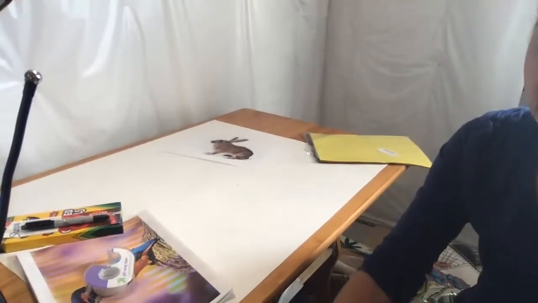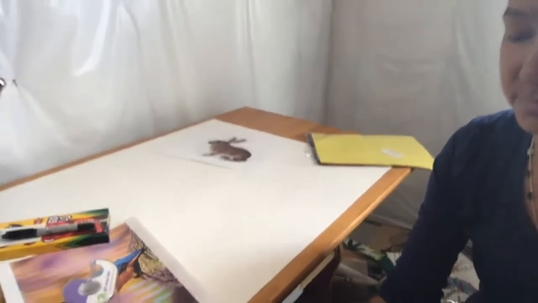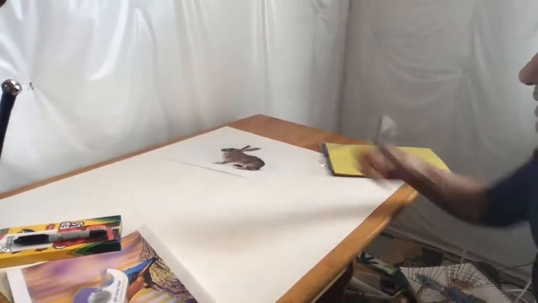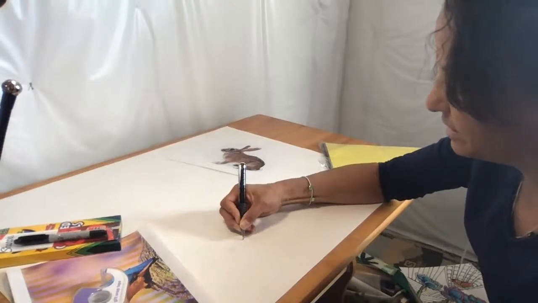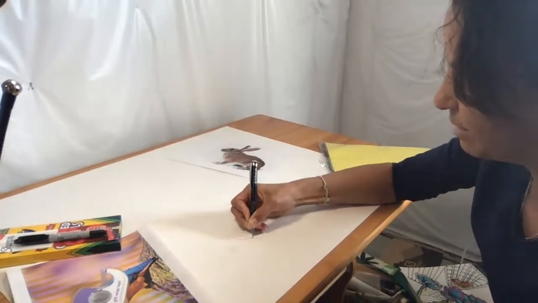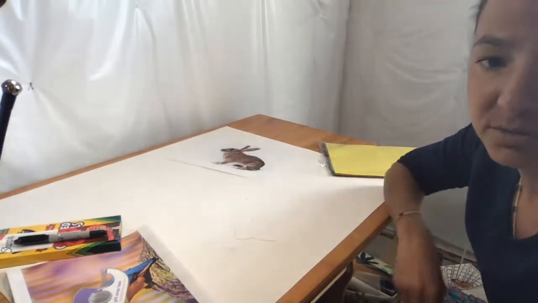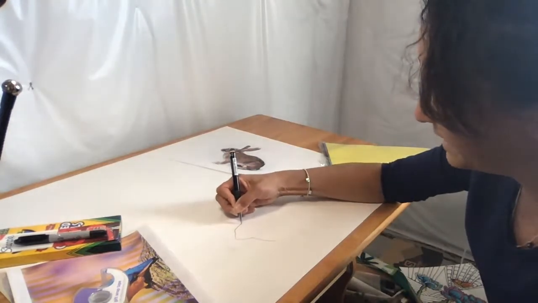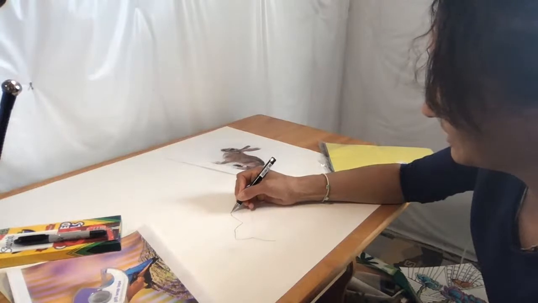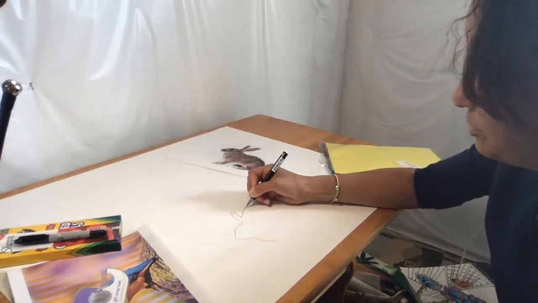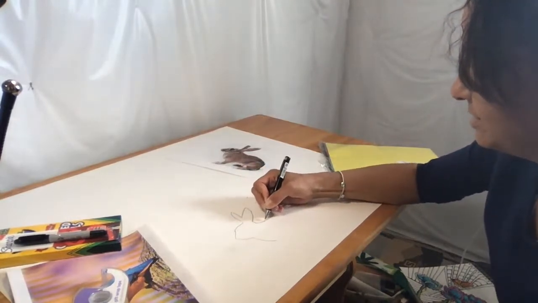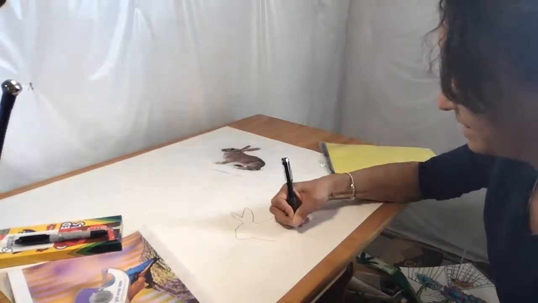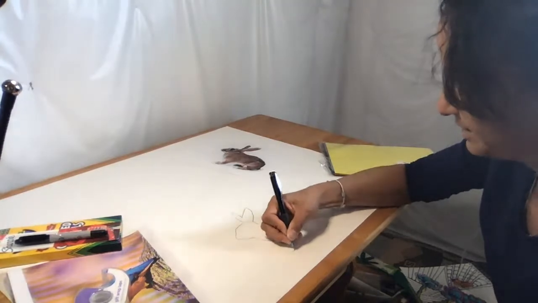Let me see if I can get a little closer with my camera. It might be a little hard to see until I start filling it in. But right now all the lines of the rabbit are transferred, and hopefully you can see a little better. I think for my next live, I might have a different camera setup. Right now I'm just using my computer. It's not ideal, but I don't have a webcam yet. I'm just using the one built into my Mac.